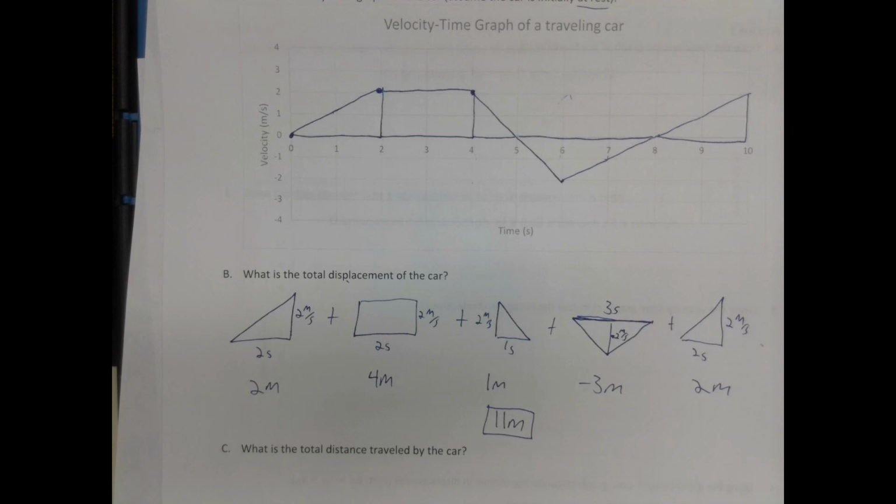Did I do that right? 2 plus 4 plus 1 plus -3 plus 2. I made a mistake, probably 11 meters.